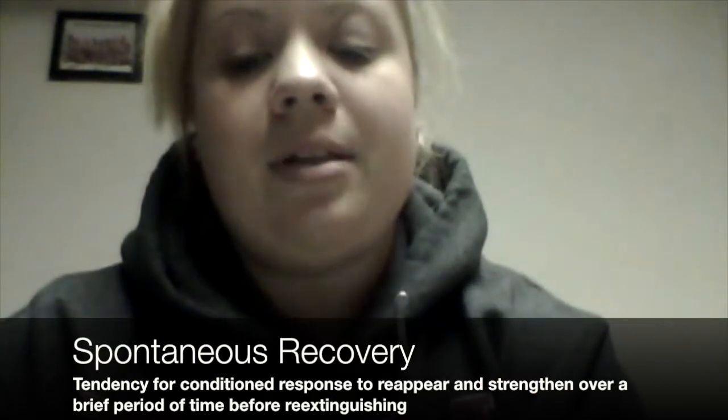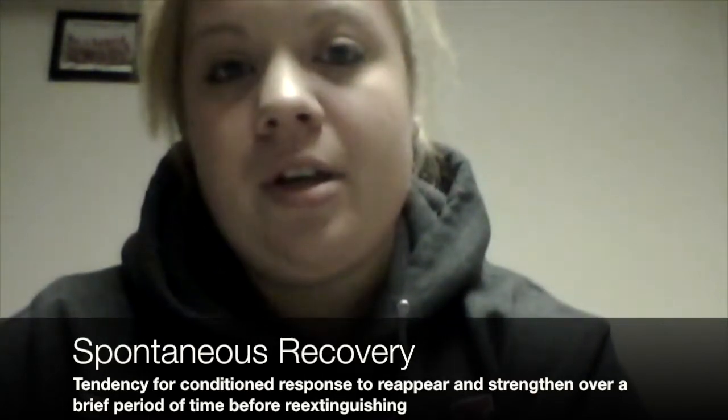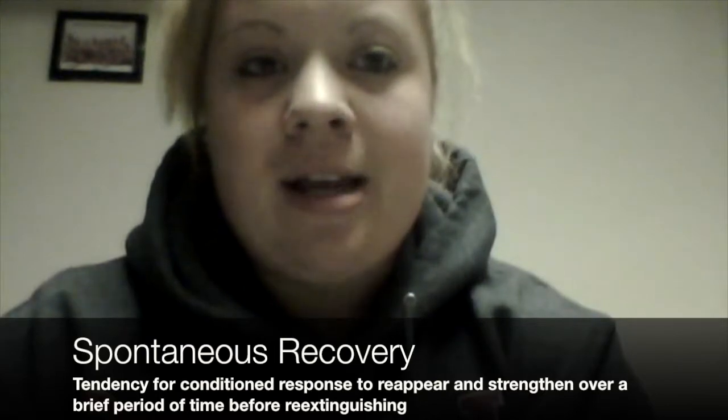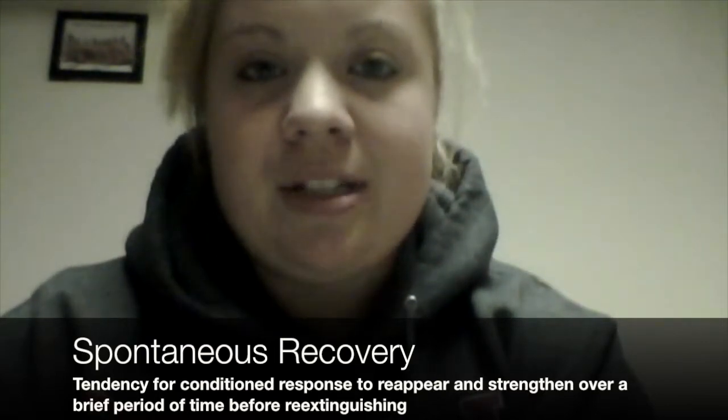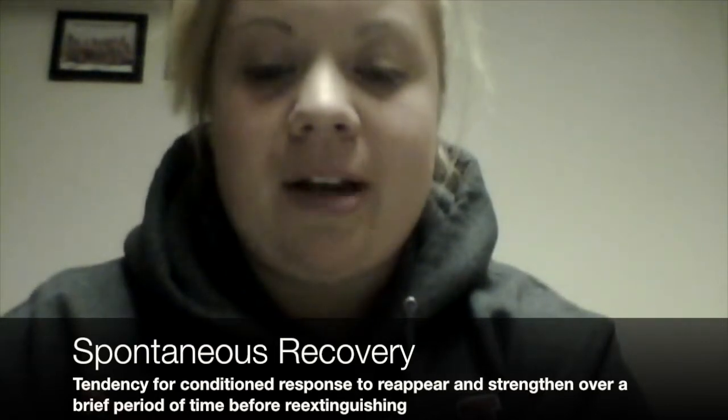In class, we learned about the rat who pushed the bar for food. Once the food ran out, the rat feverishly pushed the bar until the rat realized there would be no more food coming out, so eventually he stopped pushing the bar.